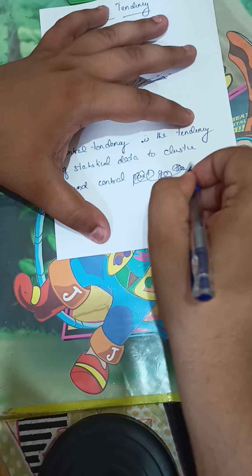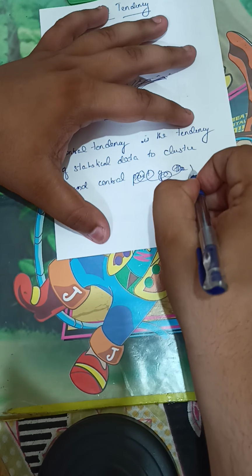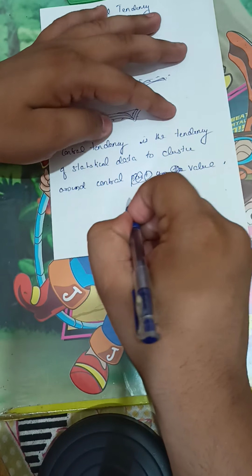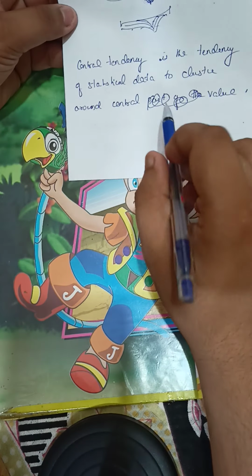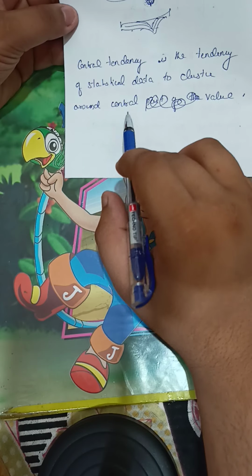So central tendency is the tendency of statistical data to cluster around central value.